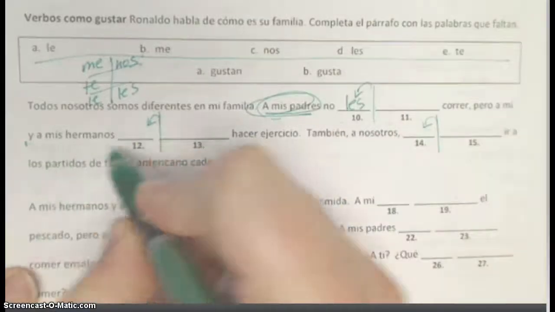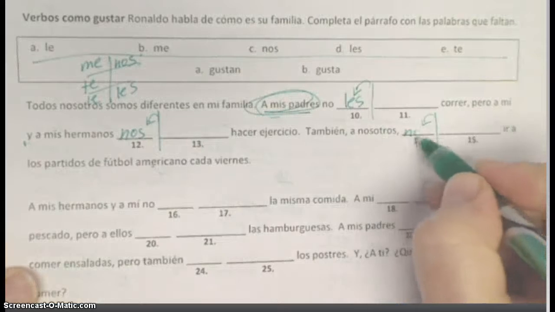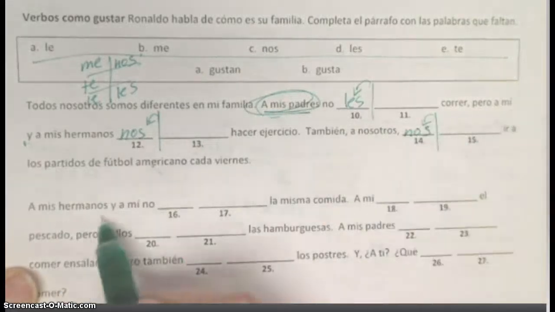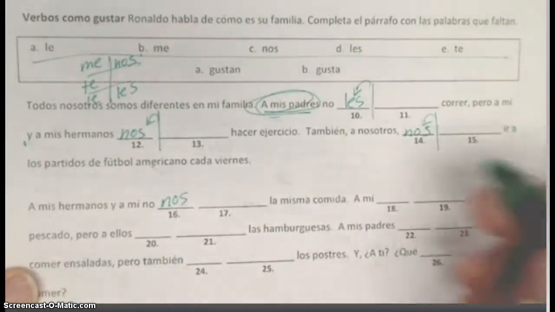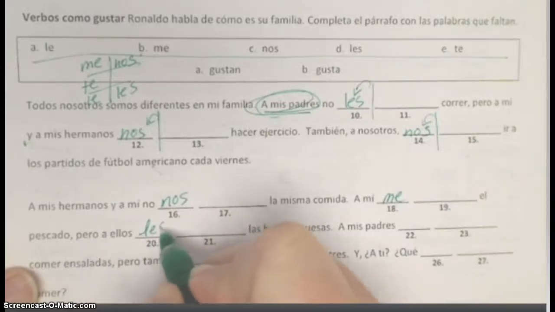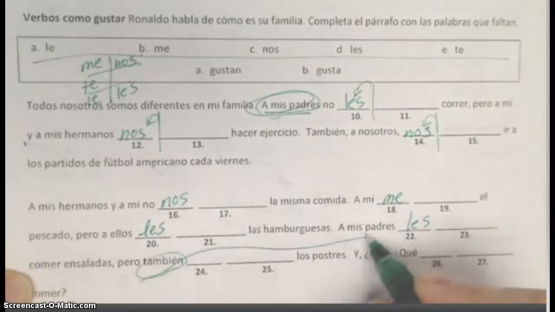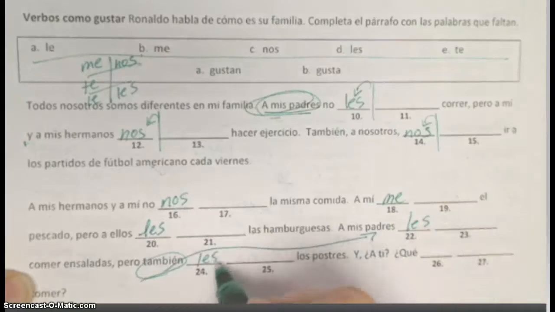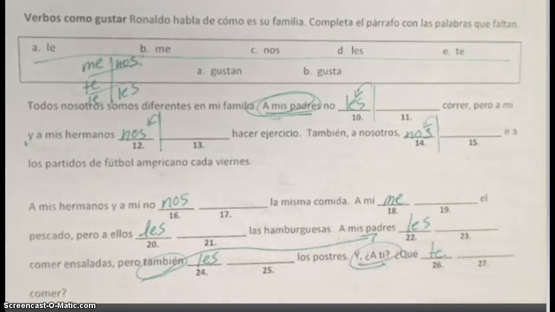Pero a mí y a mis hermanos nos. También a nosotros nos. A mis hermanos y a mí nos. A mí me. A ellos les. A mis padres les. También gives the impression that I'm continuing on what I was talking about before. So still les. And a ti, te, and so on.